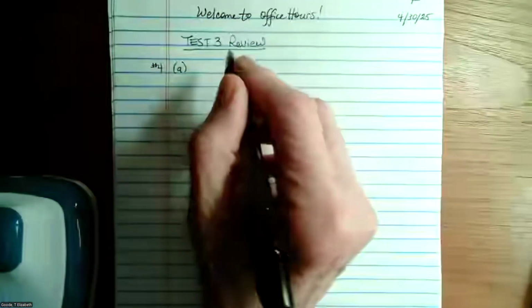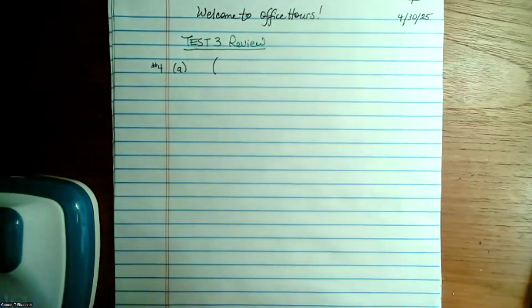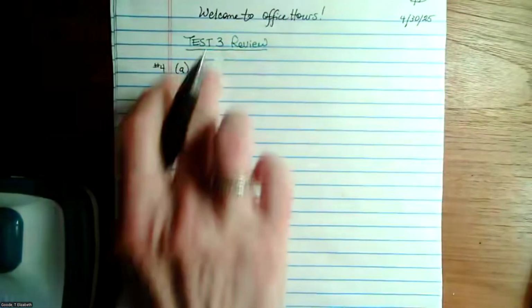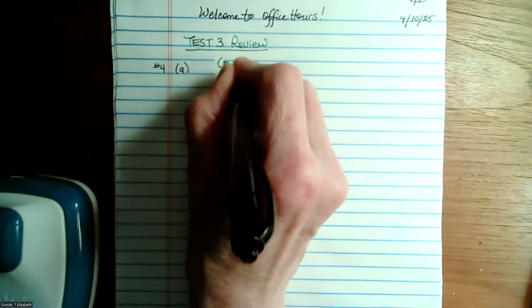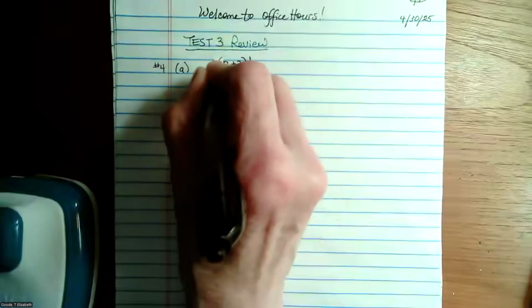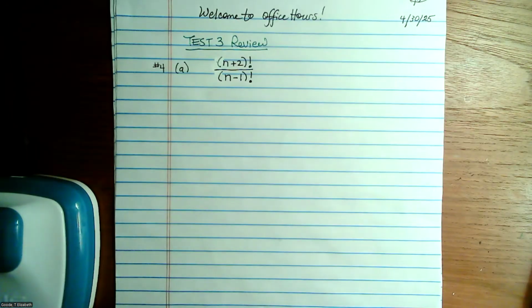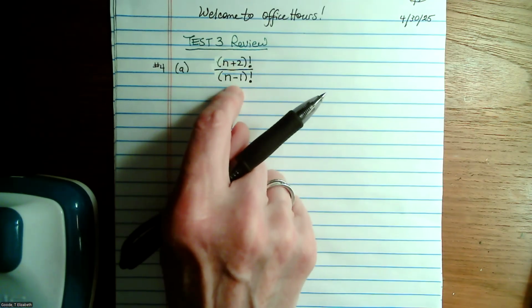So we're going to simplify and show work for credit. What we have is n plus 2 factorial divided by n minus 1 factorial, where n is greater than or equal to 1. We have to have any of these expressions be 0 or larger.